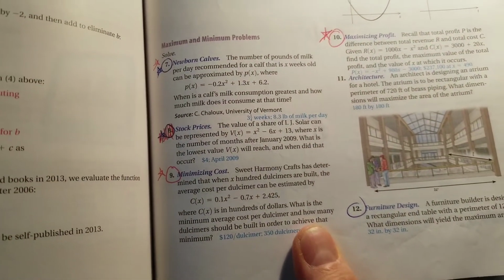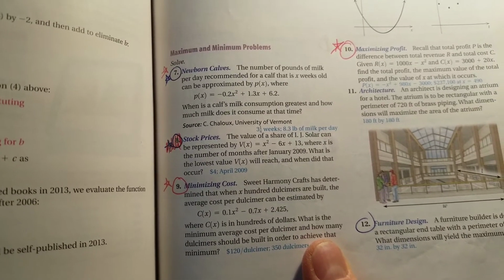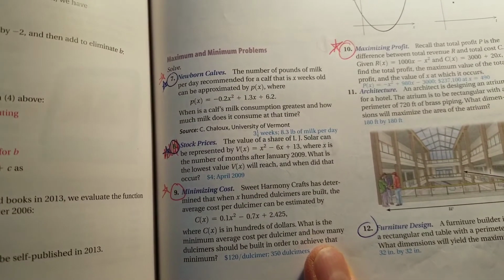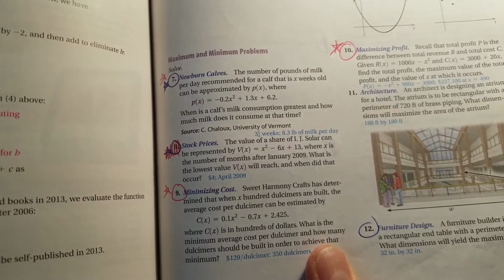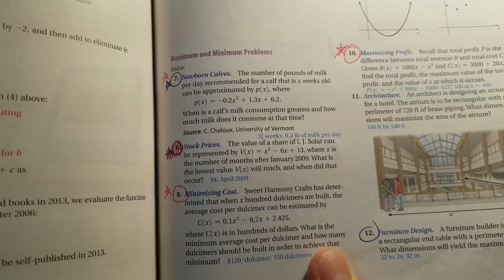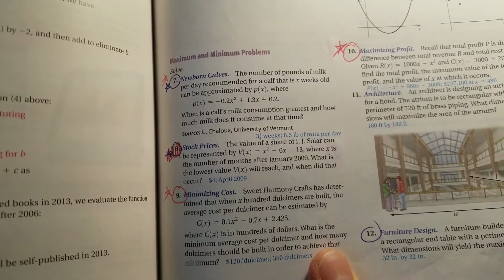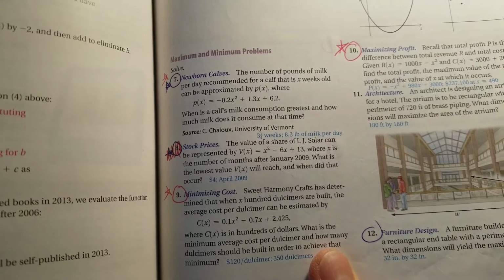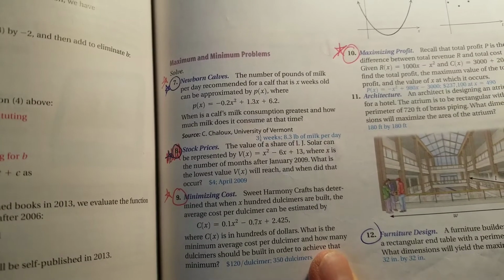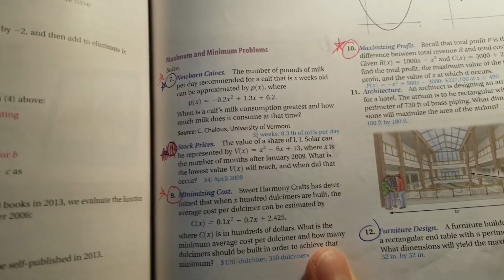559, number 8. Stock prices. The value of a share of, looks like IJ Solar, can be represented by V of x equals x squared minus 6x plus 13, where x is the number of months after January 2009. What's the lowest value V of x will reach, and when did that occur?